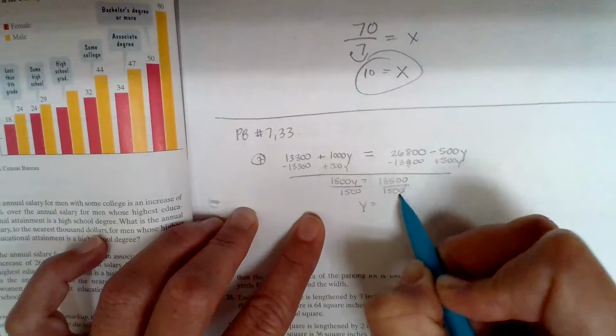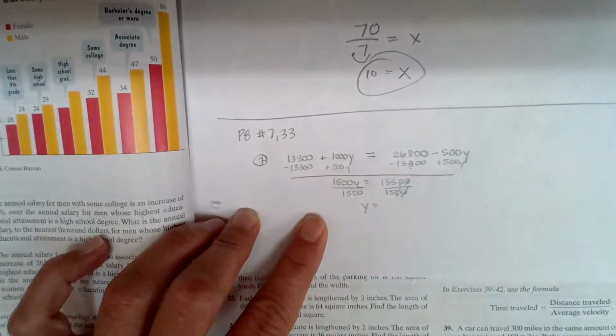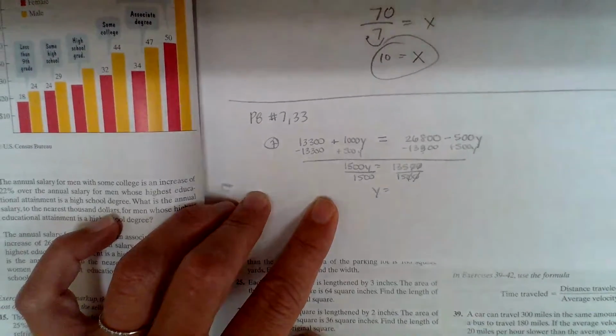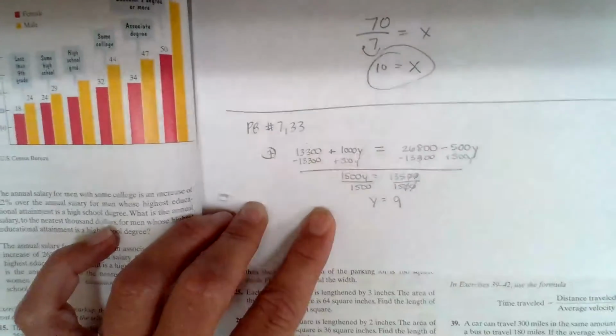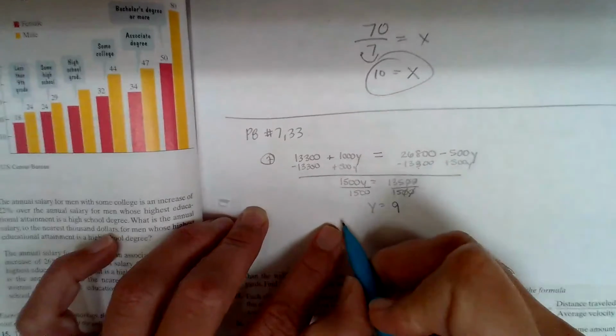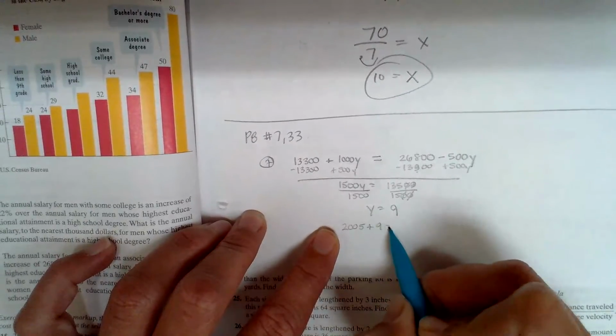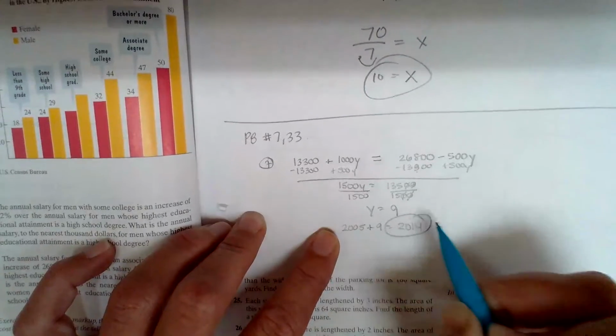Y equals, your zeros will cancel. And then 135 divided by 15. We could do that without a calculator, but we're going to cheat. 9. So that's in 9 years. So this thing was at 2005 plus 9 years is the year 2014.